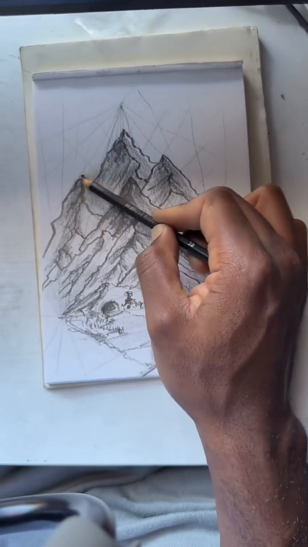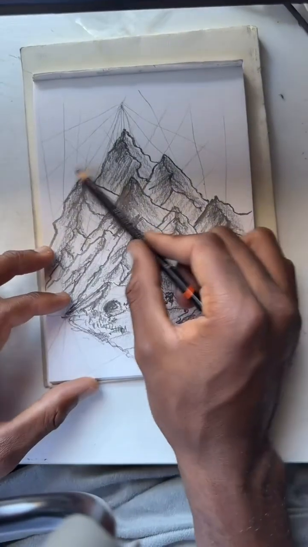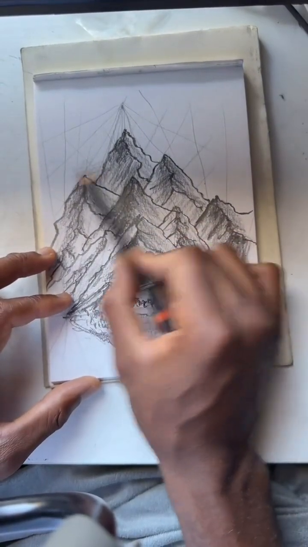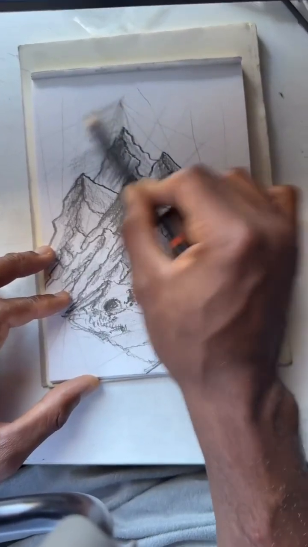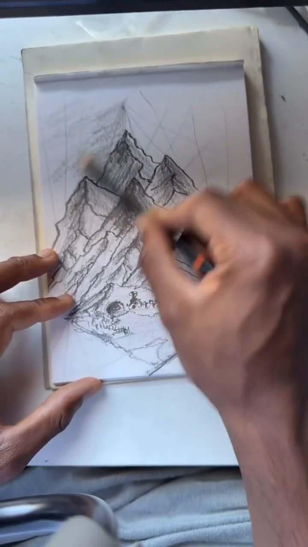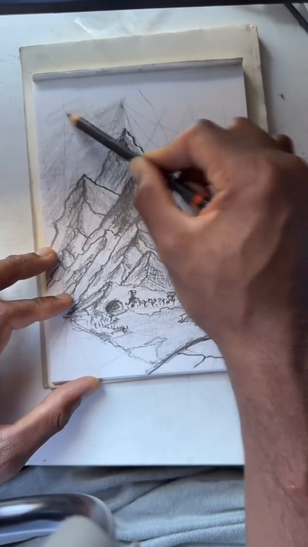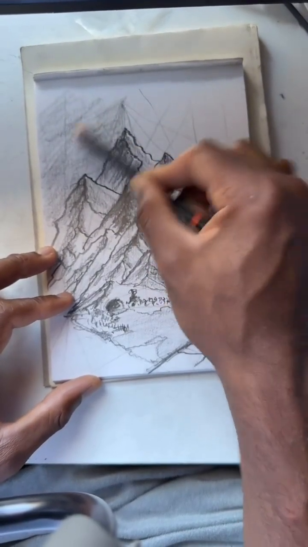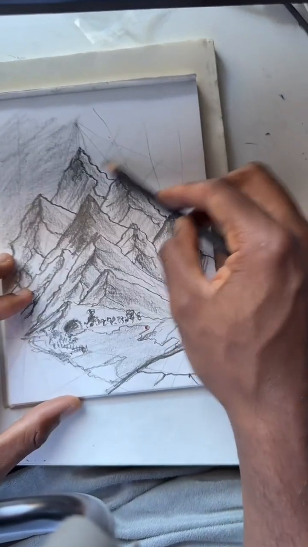So I often just don't bother working with an eraser. So in order to get rid of these lines, that's why I say you should draw these lines quite light, so that if you do want to erase them, you can. Or if you do want to go over them, it makes it easier, right? More or less, you can just blend.